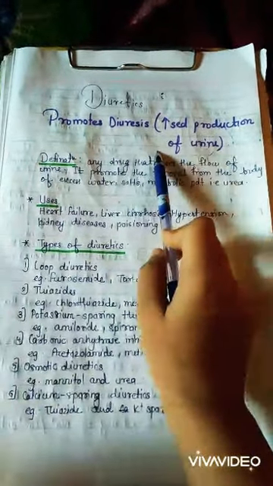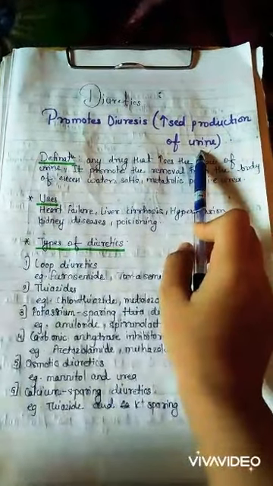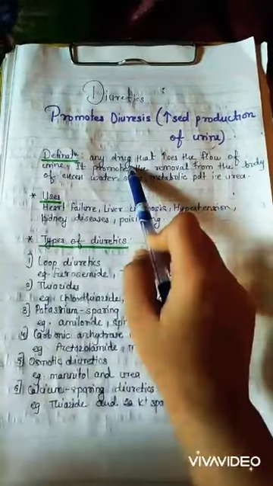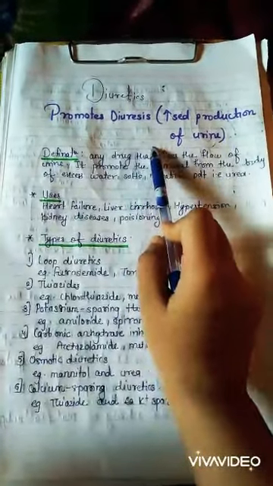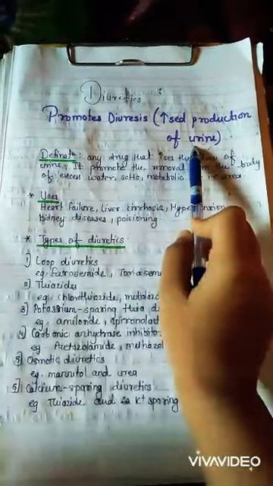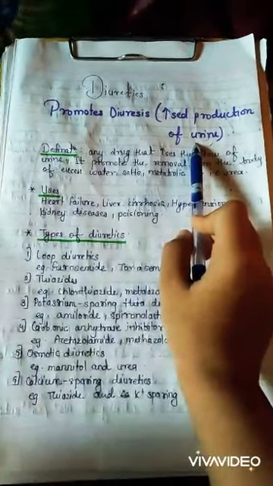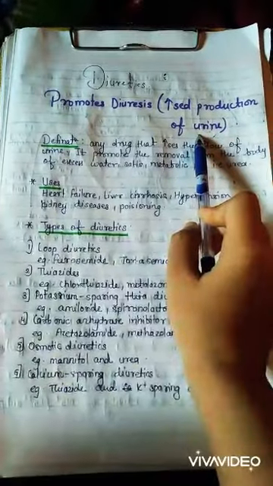Okay, so if the level of urine increases, it means the level of water in blood decreases. So the blood volume decreases. Blood volume is directly proportional to blood pressure. So if the blood volume decreases, blood pressure also decreases. So this is the normal mechanism of the diuretic.